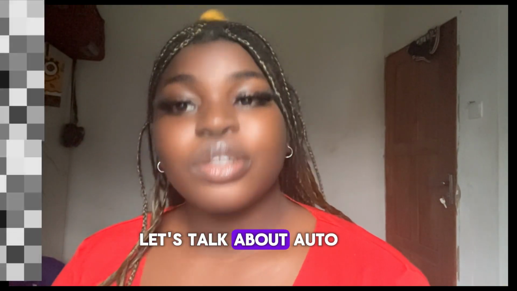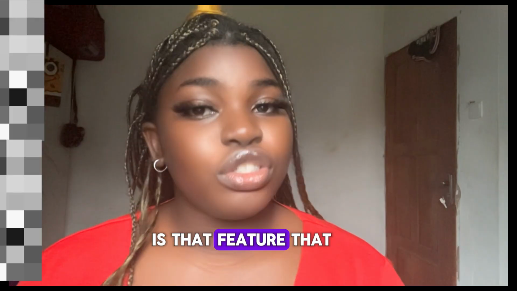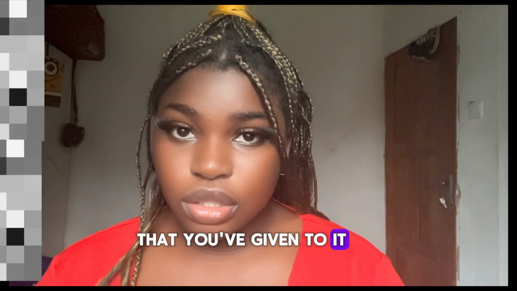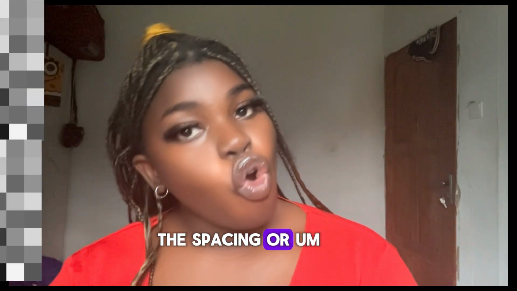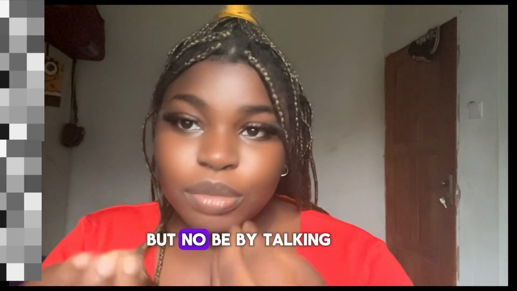All right, let's talk about auto layouts in Figma. Auto layouts in Figma is that feature that helps you to organize the elements that you have in your frame based on the roles that you've given to it. Now, the role can be the padding, the spacing, or the alignment basically. Let's get right into it.